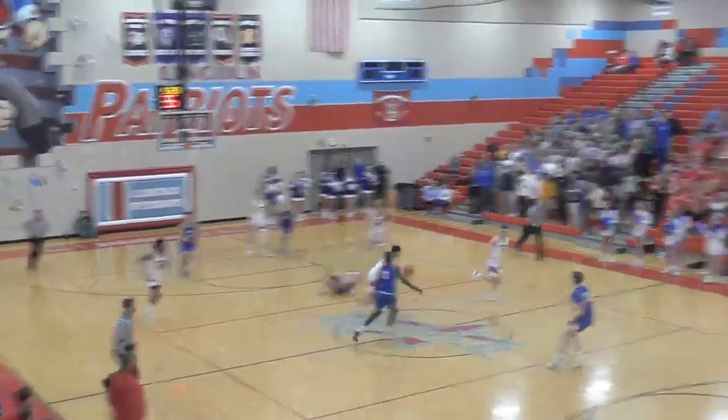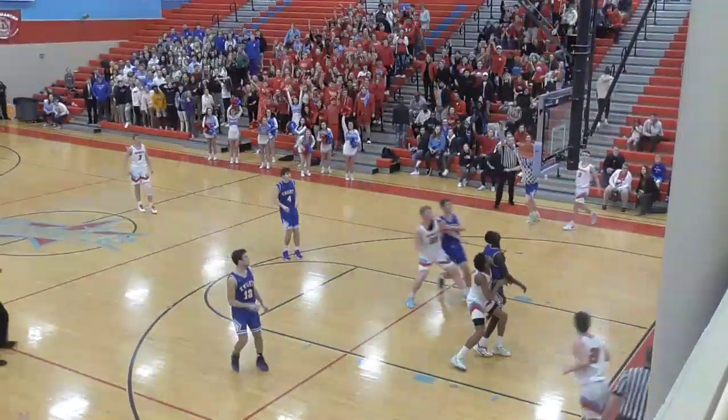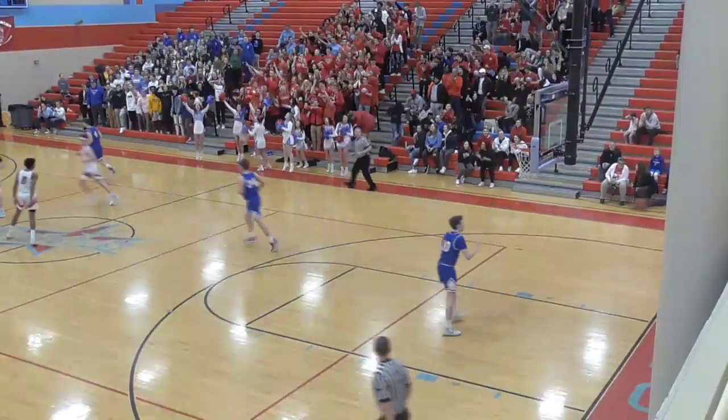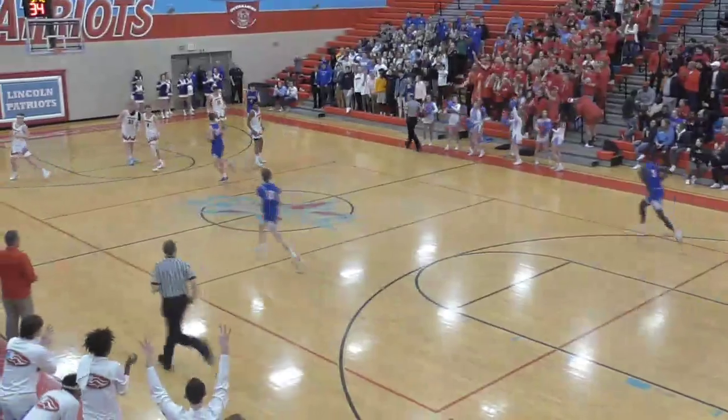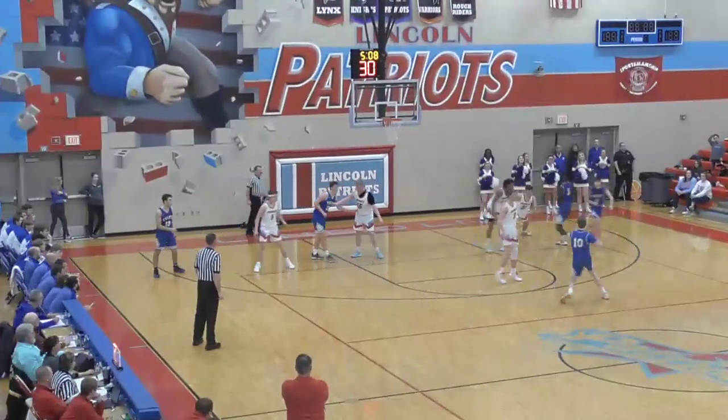Makuska knocking the ball around. It finally winds up in the hands of Merkley. Now to Fawcett for 3. It's good. Wow. Wow, folks. Fawcett hits a fall-away 3 from the corner, and it's tied up at 47.